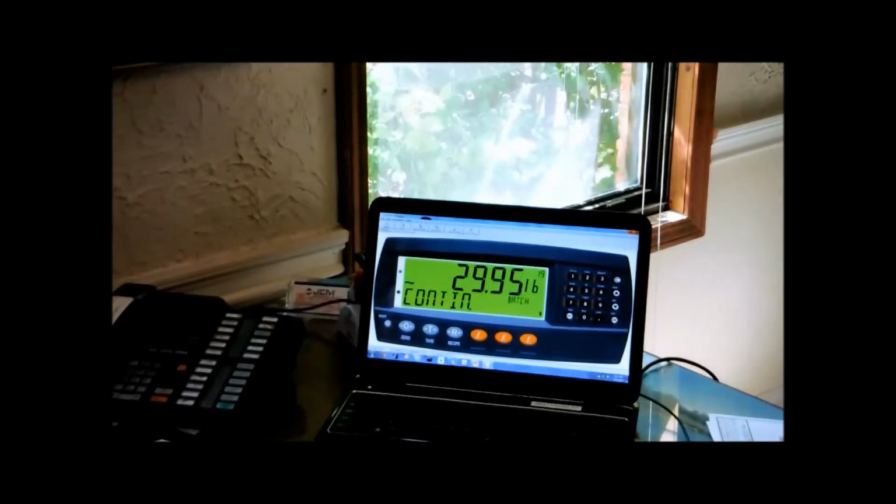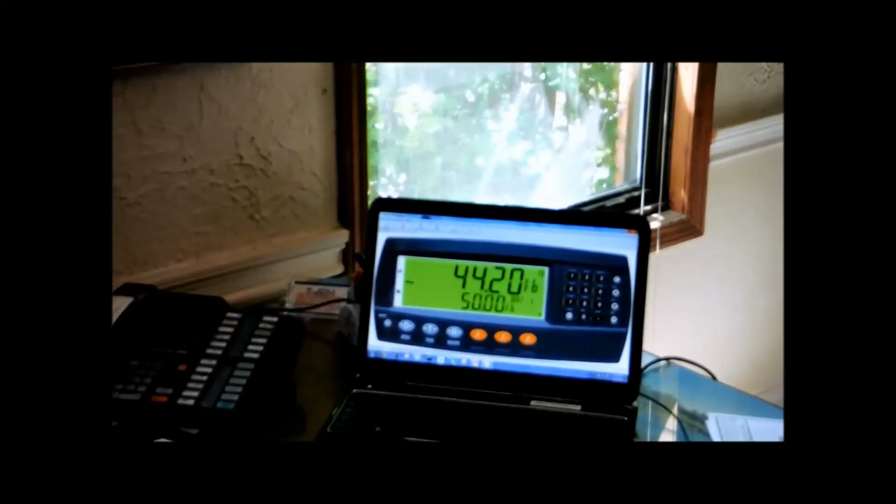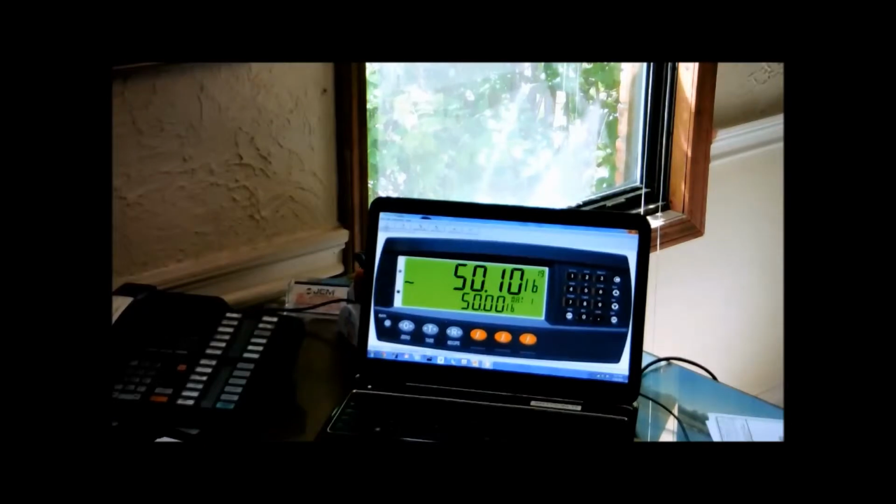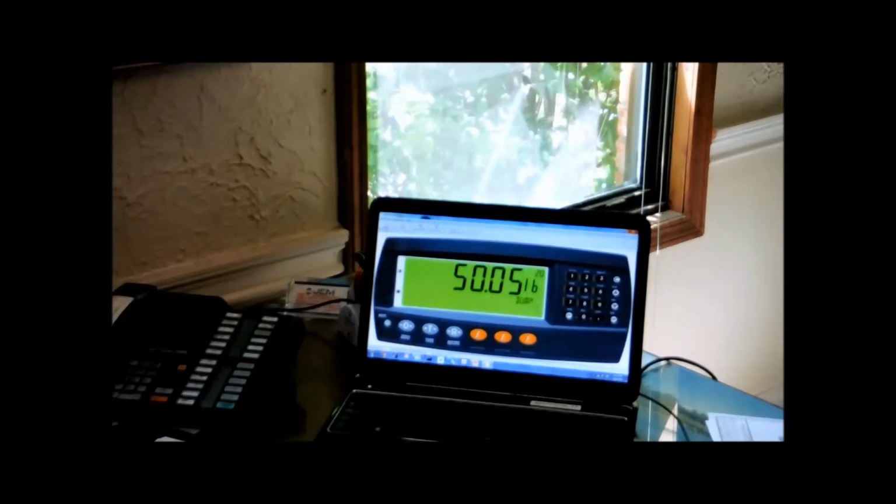We drop down to 1 for slow fill and then weigh complete. All of this is being snapshotted, if you will, in the memory of the scale controller. He'll run a few bags, and then I can take over and run from my desk here.